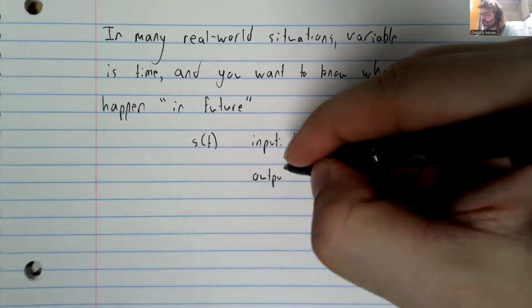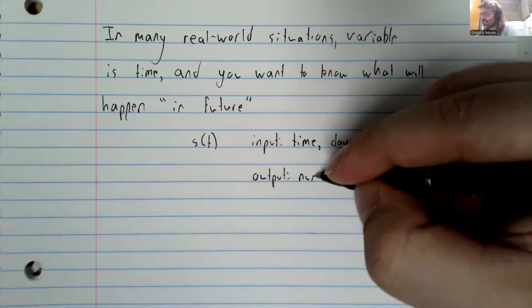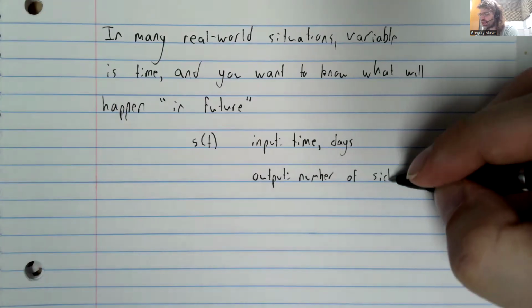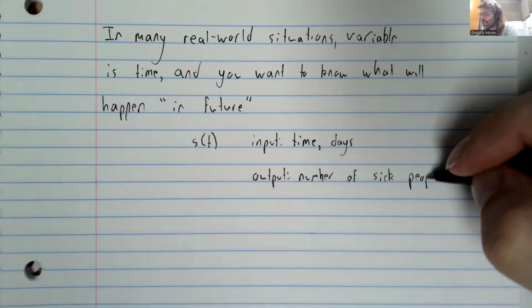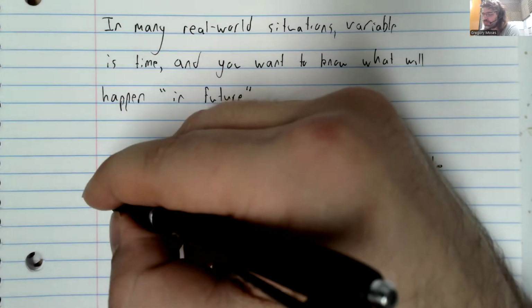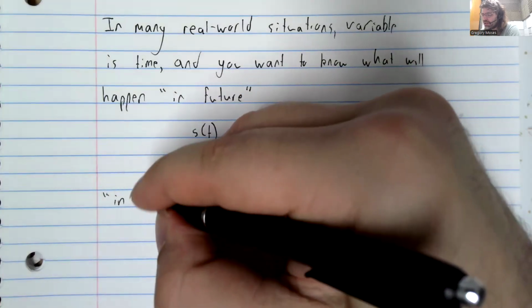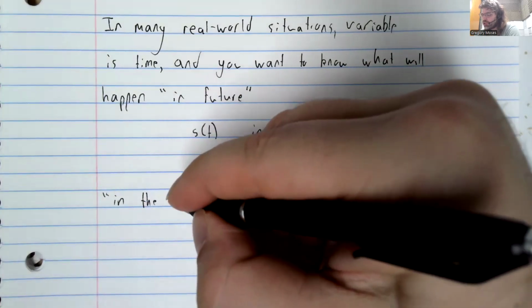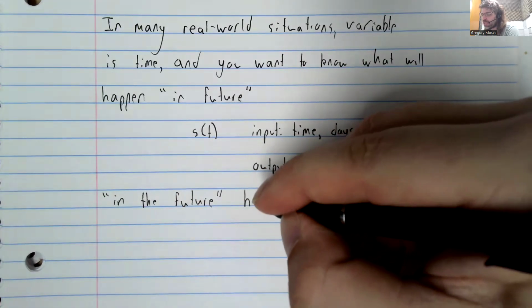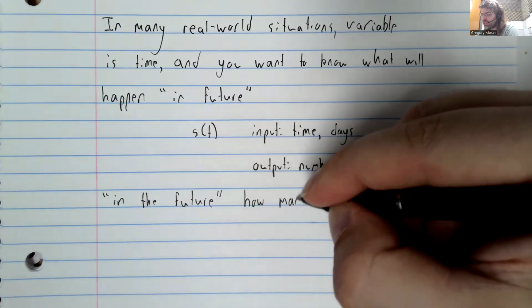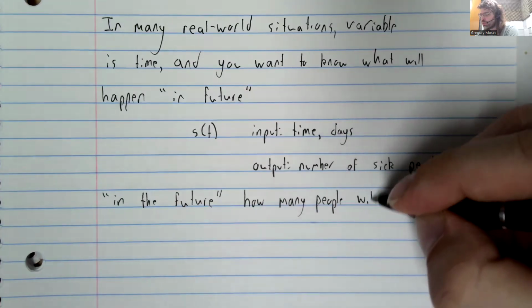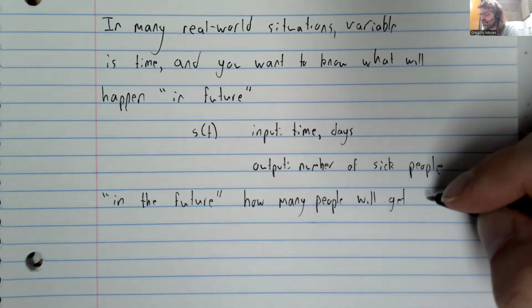The output is the number of sick people. And you want to know in the future how many people will get sick.